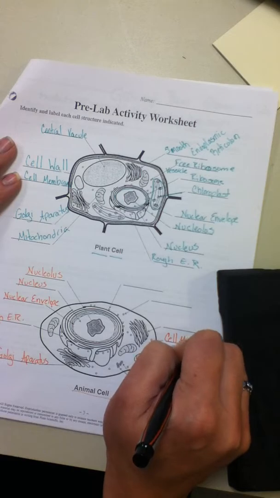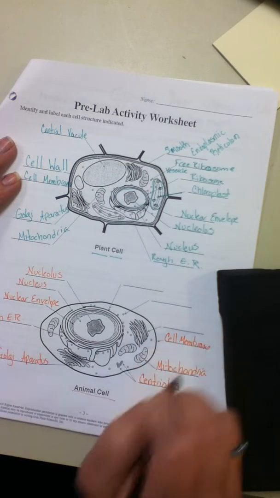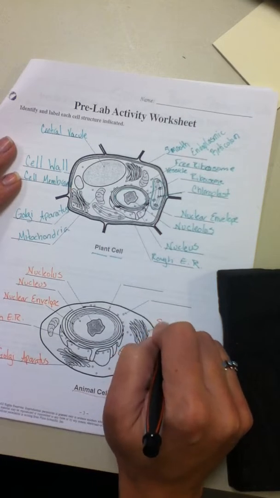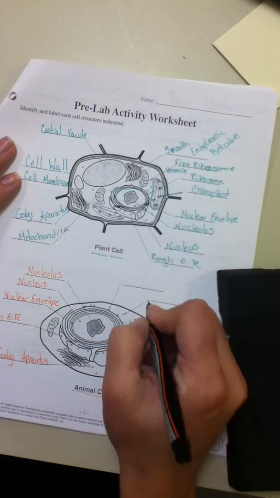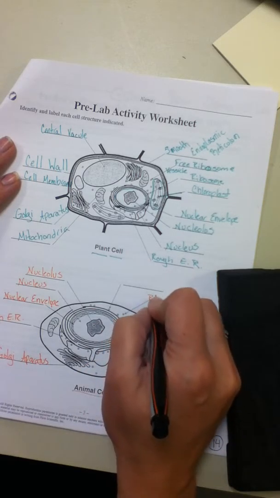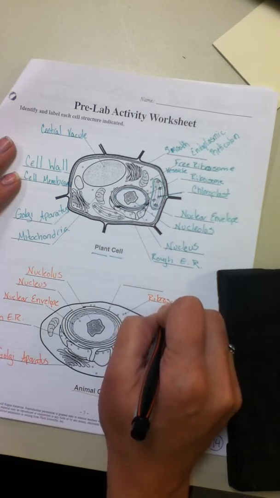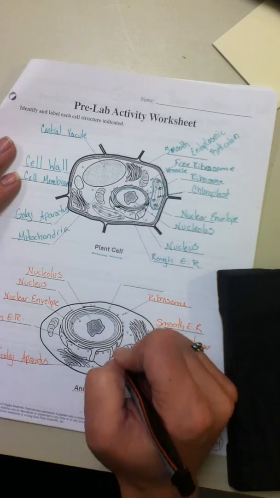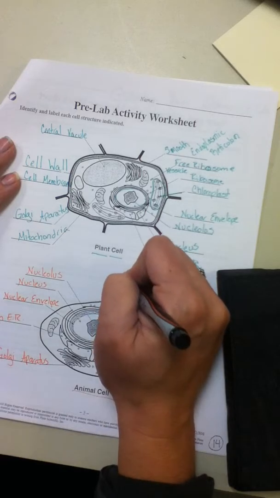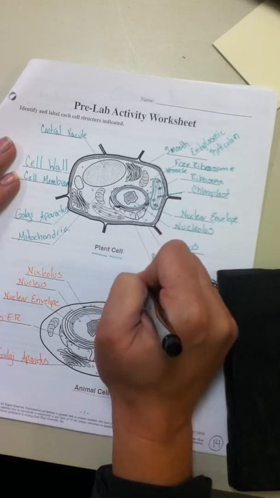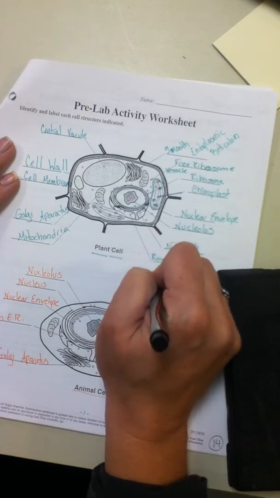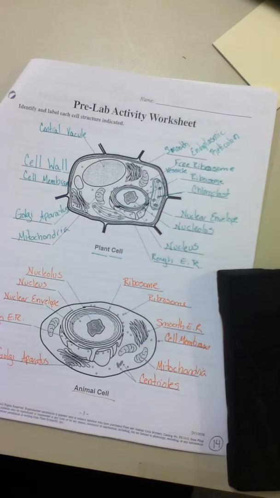No cell wall in an animal cell, just a cell membrane. This is your smooth endoplasmic reticulum. I feel like this is a free swimming ribosome, but again, it could be a vesicle. And this is definitely pointing to a ribosome that is attached to the endoplasmic reticulum because it is the site of protein synthesis.